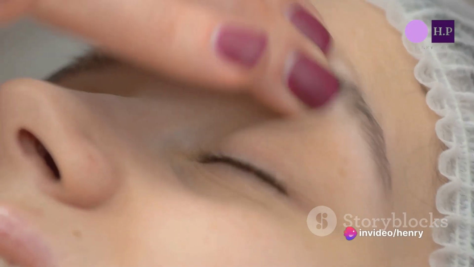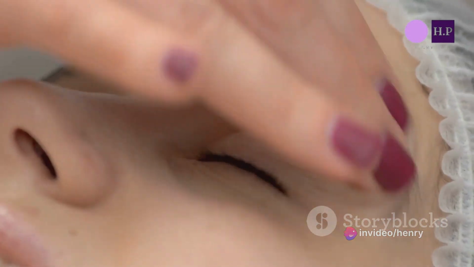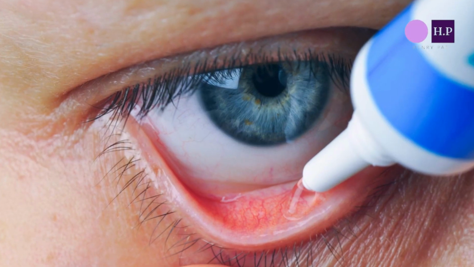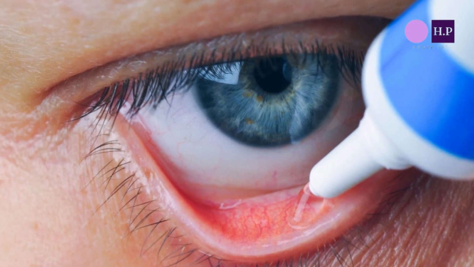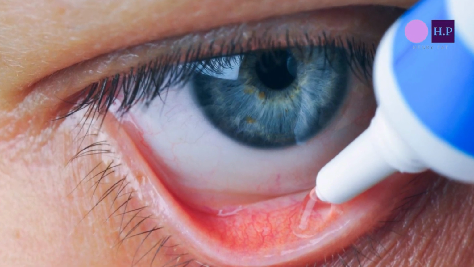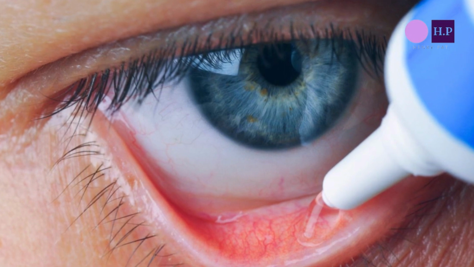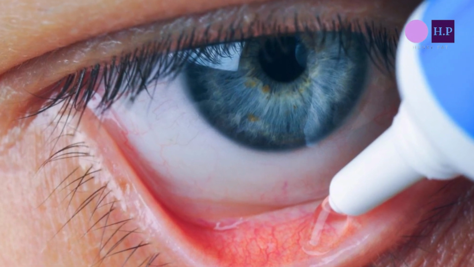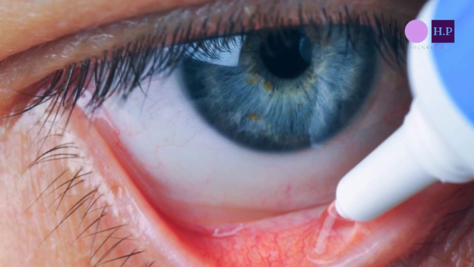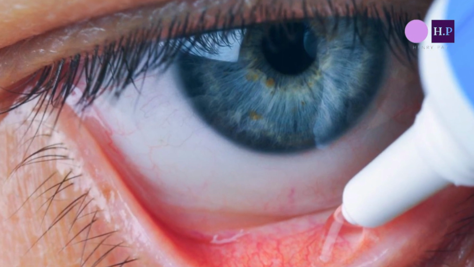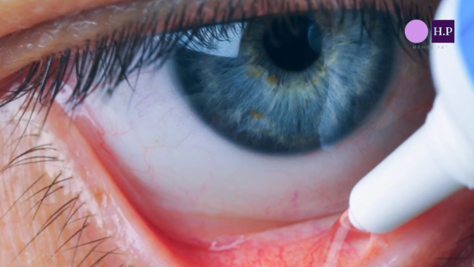These involve warm compresses and massage over the lesion for 3 to 5 minutes, twice daily. Topical antibiotic ointment such as chloramphenicol 1% is applied 4 times per day if there is significant redness, swelling or discharge. If cellulitis occurs, oral and occasionally intravenous antibiotics are prescribed.